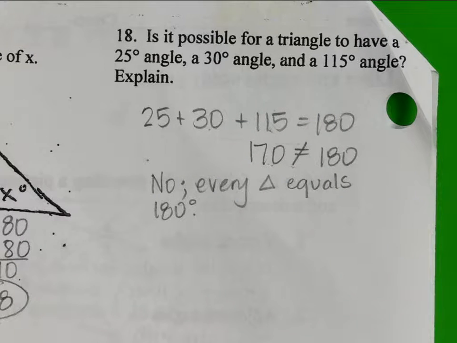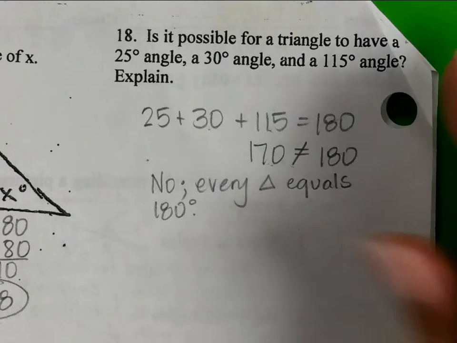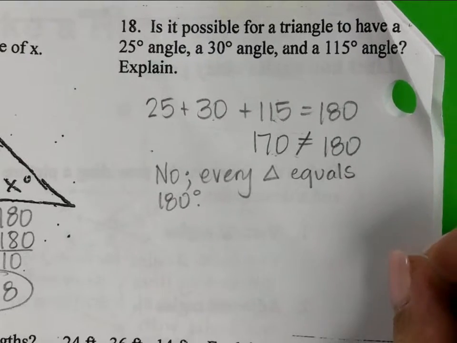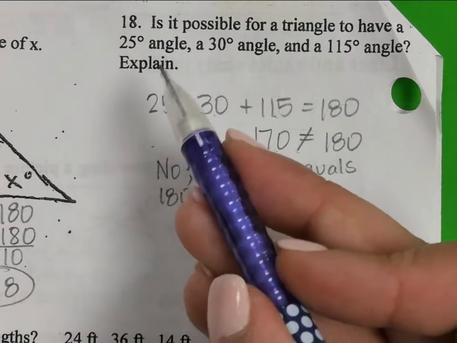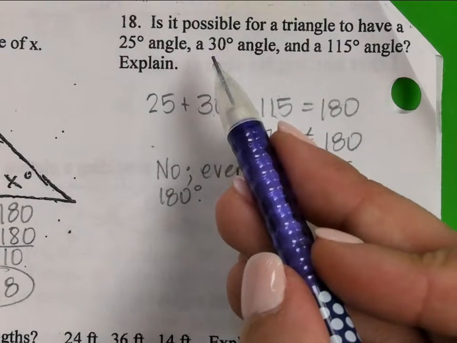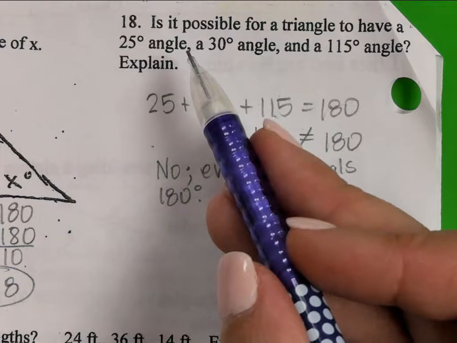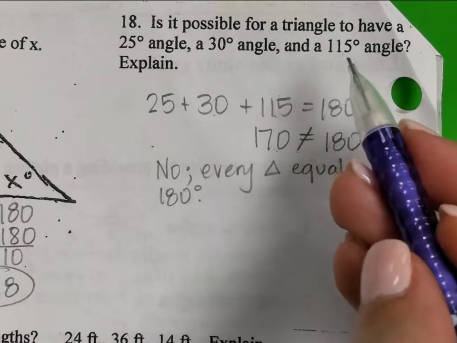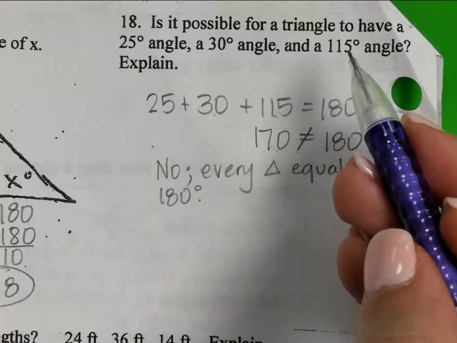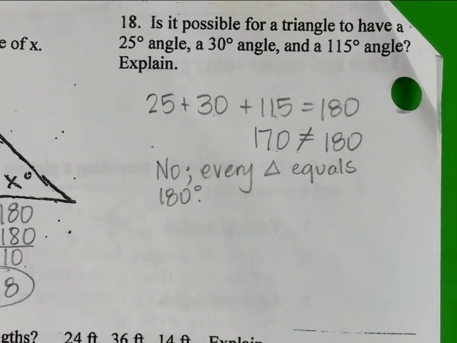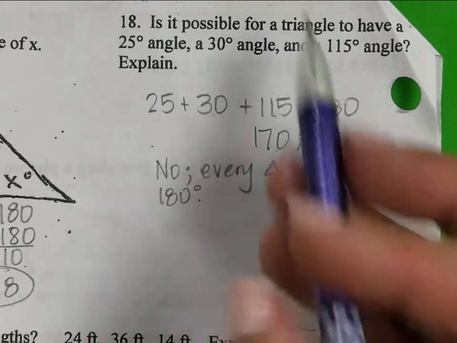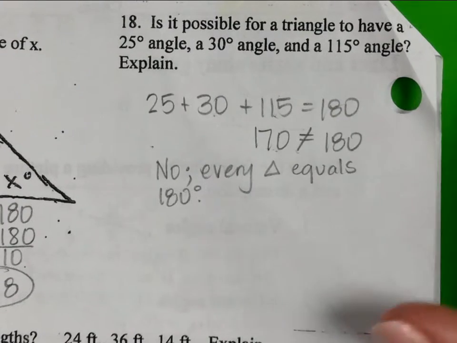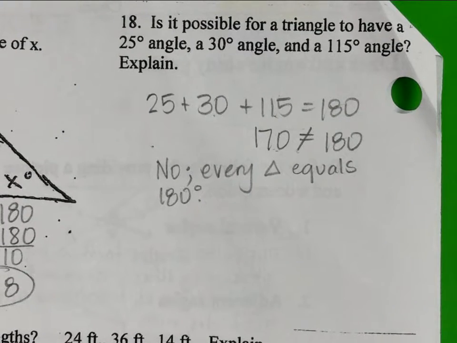I think she taught us something like, could you add up the lowest numbers and see if it was greater? That's how our triangle inequality theorem was. So 25 plus 30 would give you 55. If that was greater than 115, then it would be a triangle, but it's not. So it's still no. But this is another way you can do it as well, because you know that they all have to add up to 180. They don't, so I know that it's not a triangle.